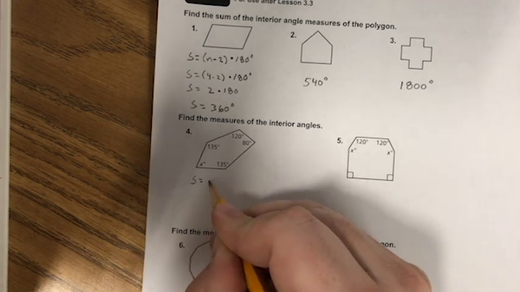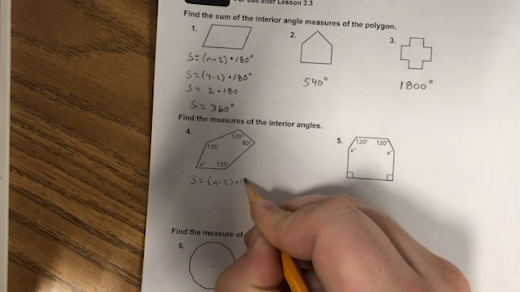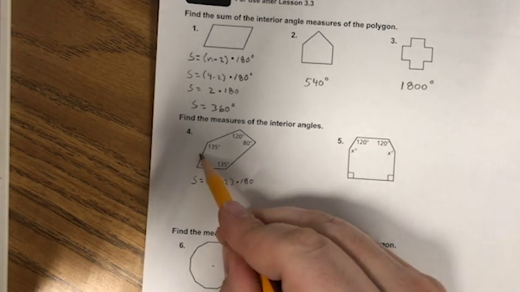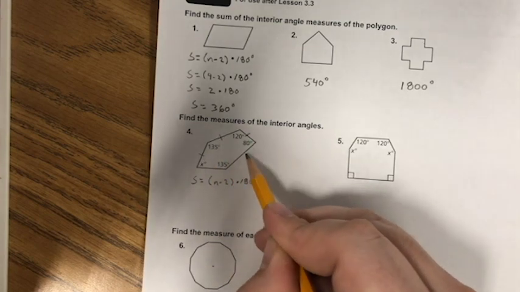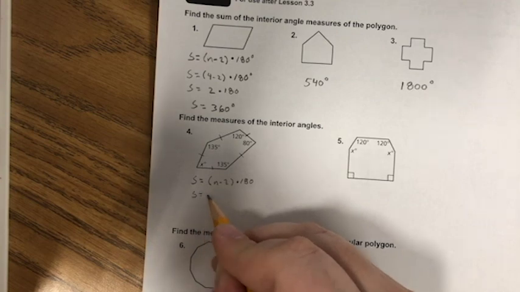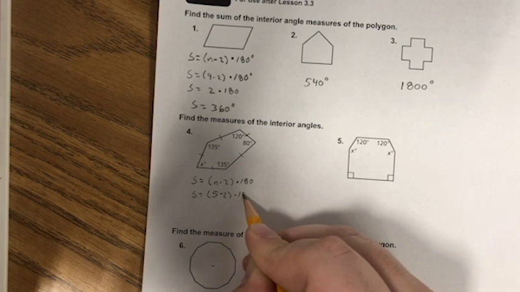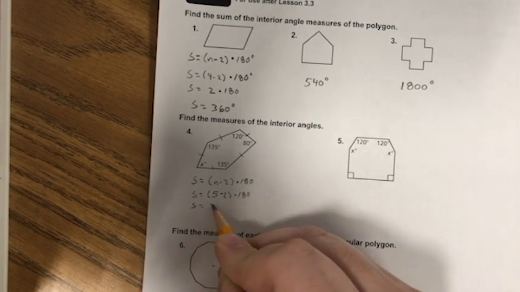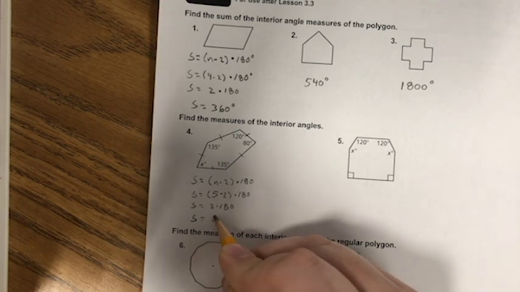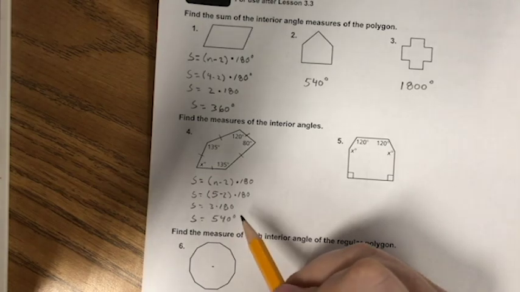We have S is equal to n minus 2 times 180. That's our equation. So first off, we need to find out how many sides I have. 1, 2, 3, 4, 5. 5 sides. So I can plug that into my equation. 5 minus 2 times 180. This would give me 3 times 180. And ultimately, the number is going to be 540 degrees. So all of these should add up to 540.